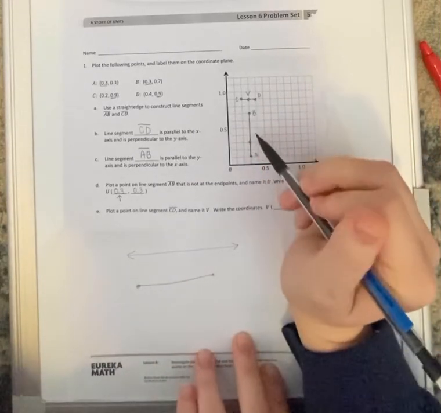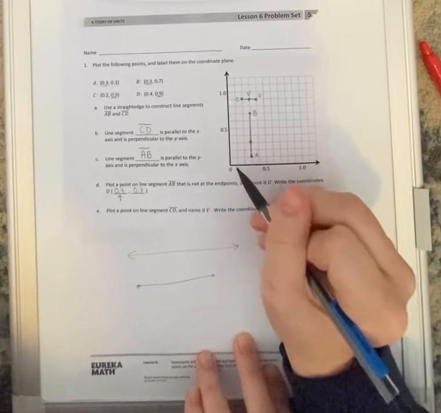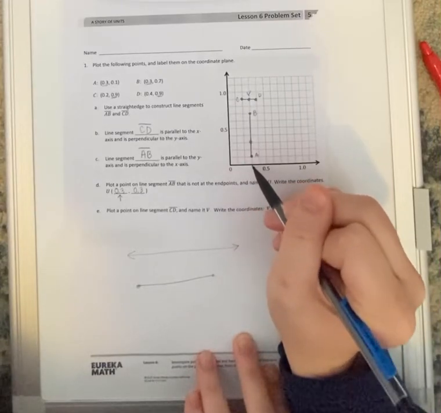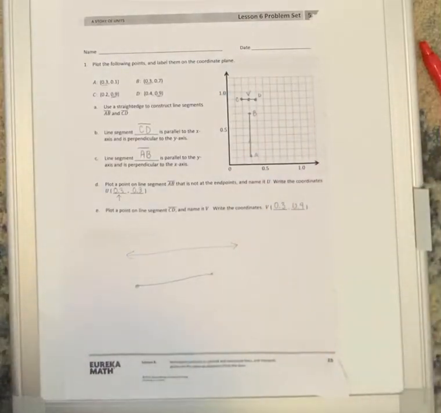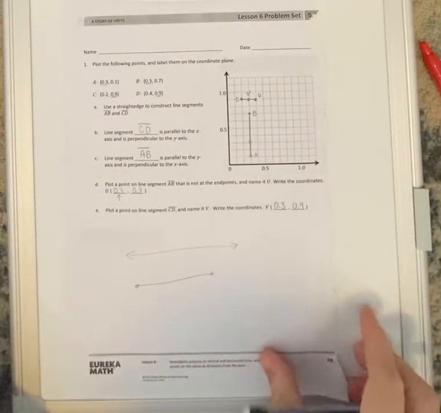And then for the X coordinate, I'll just count over. This is 0.1, 0.2, 0.3. This is at 0.3 and 0.9. All right, let's move on to page 29.